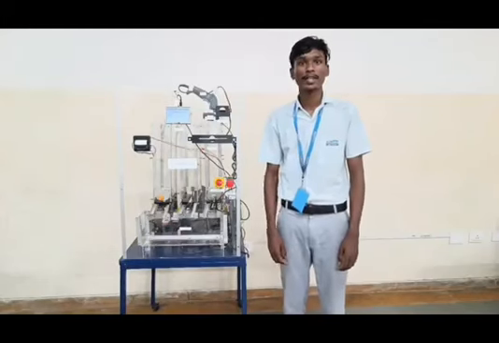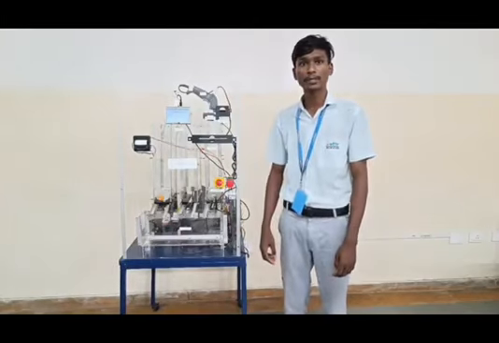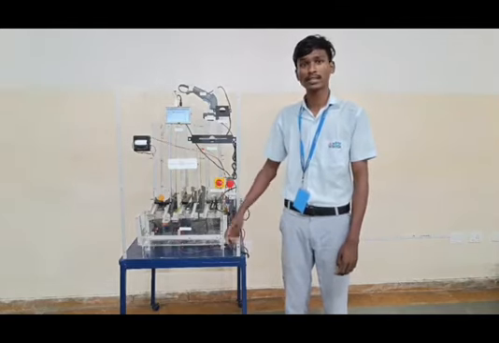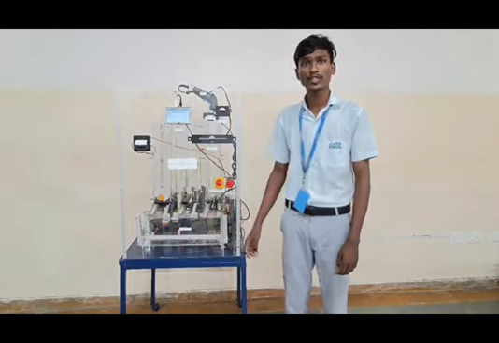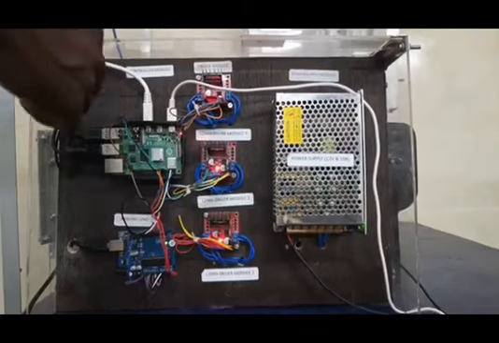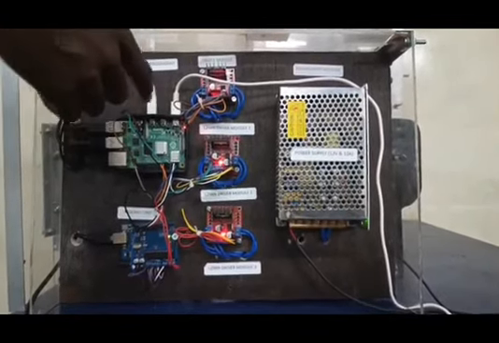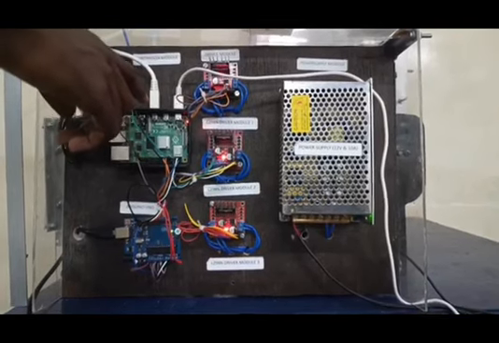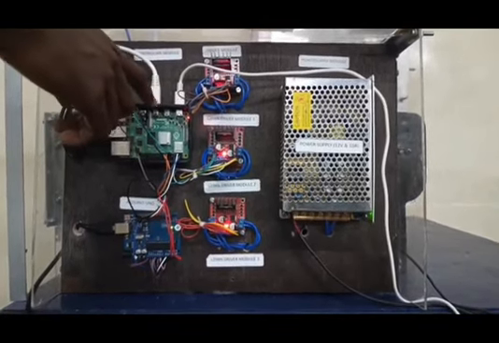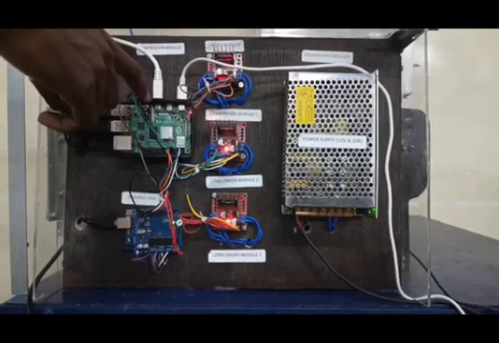I am Vijay Kumar, team member of Automatic Medicine Prescription Reader and Dispenser. We will see the major components used in our project. First we look at the controller modules, Raspberry Pi and Arduino board. Raspberry Pi's operating voltage is 5 volt. It has 26 GPIO pins available.